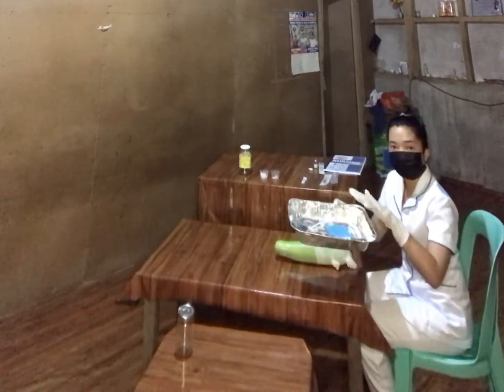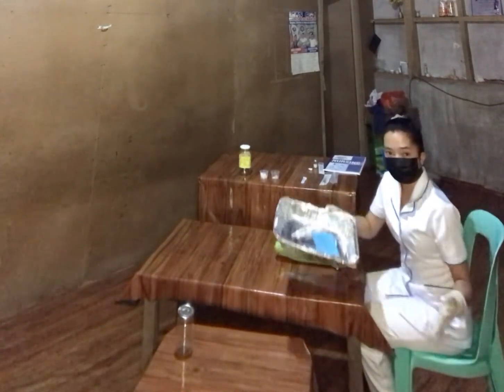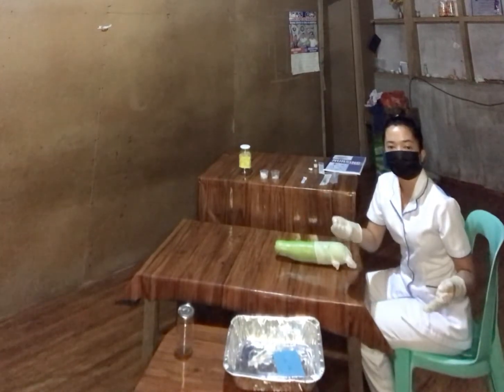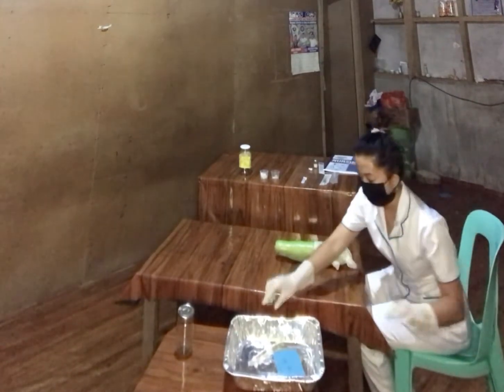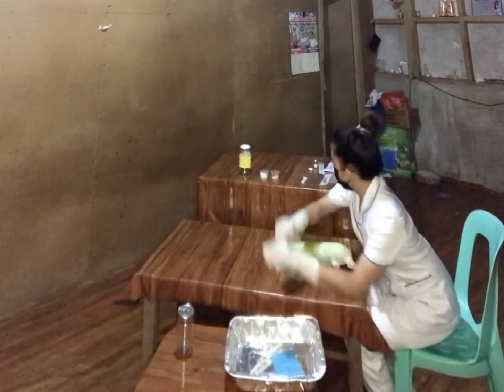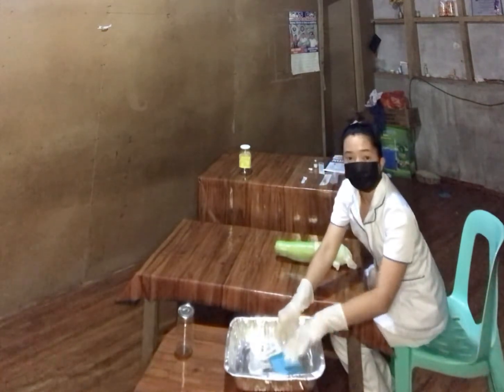So this is the medication tray of the patient. So now arrange the medication on a hypodermic tray. So I will arrange.